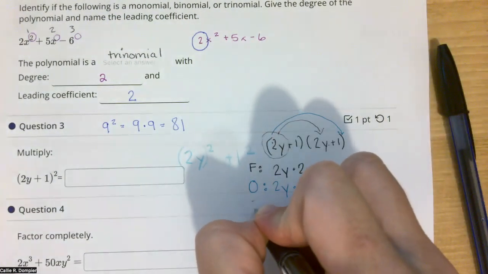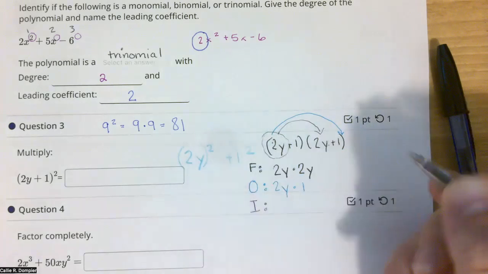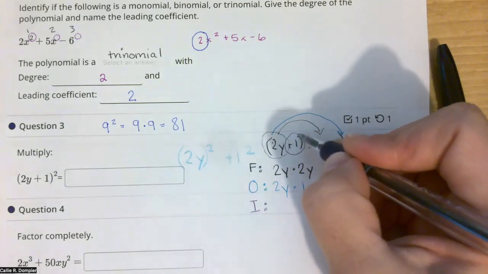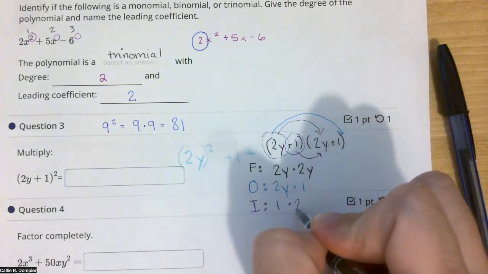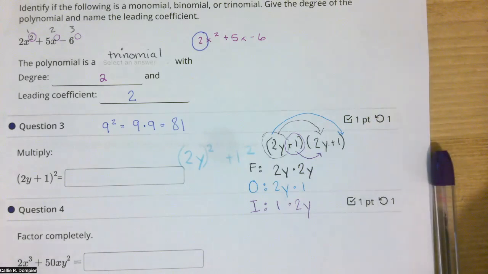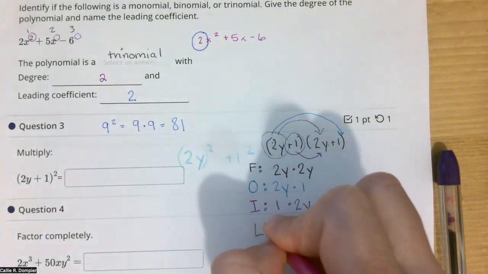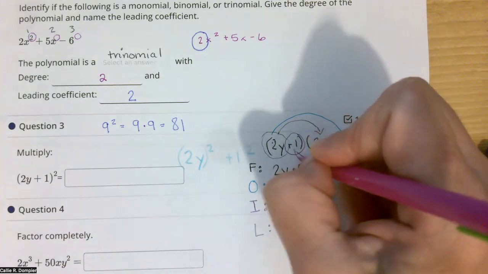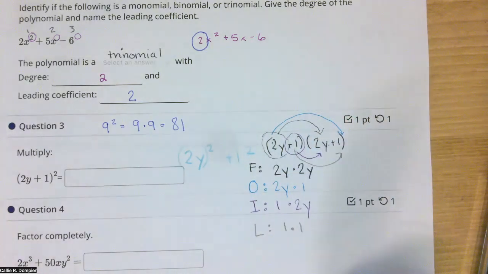Next letter is I for inside. So we're moving over to the 1. Inside terms are 1 times 2y. And then, I guess we do it in pencil. L. L just means last, so we're going to do 1 times 1. Okay, so we just FOILed it.